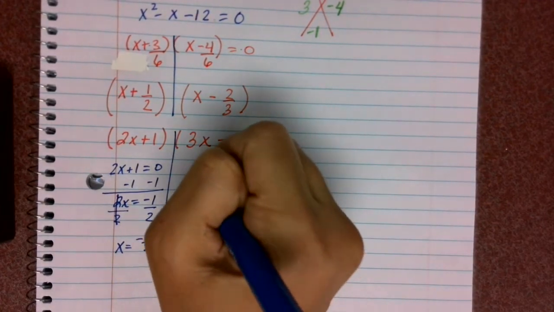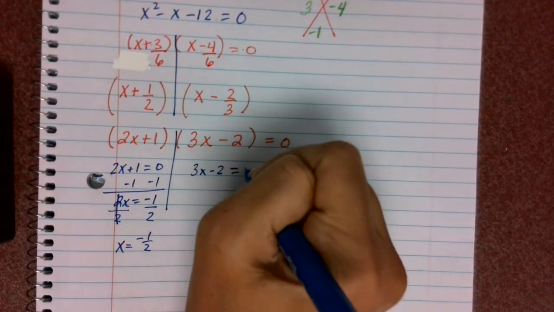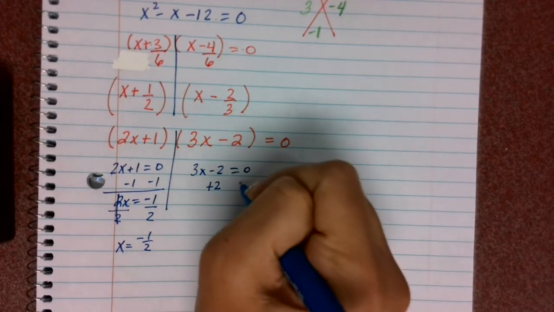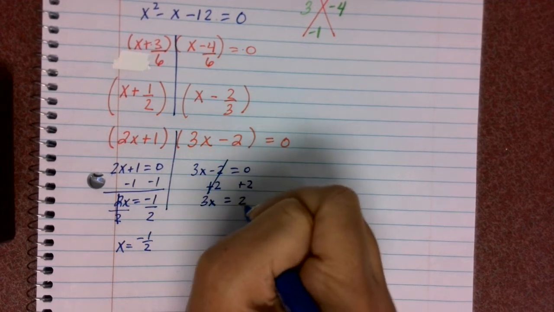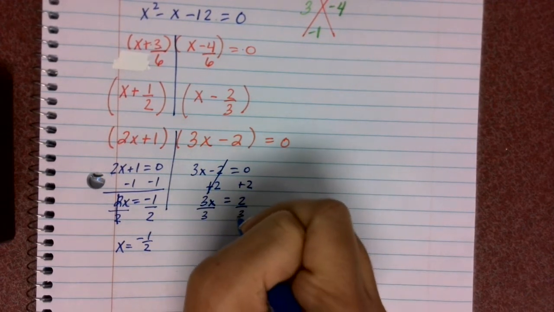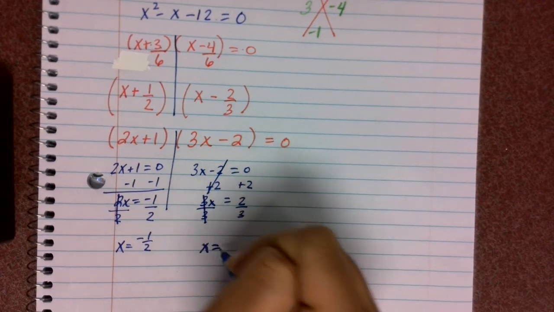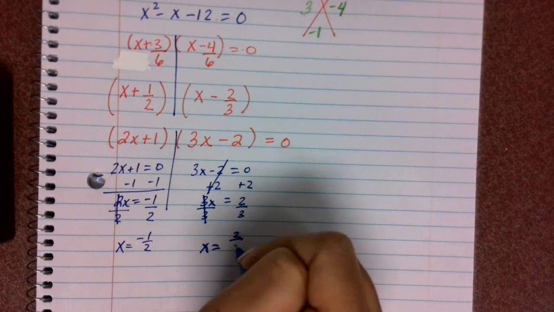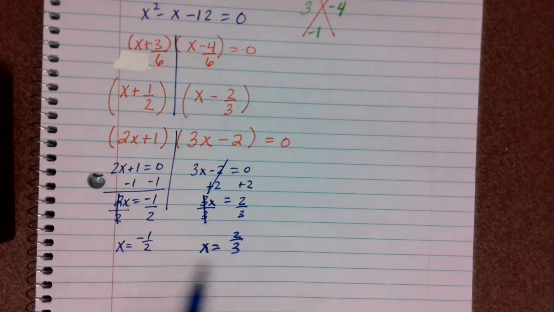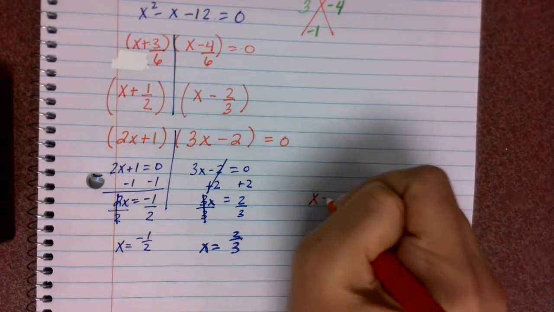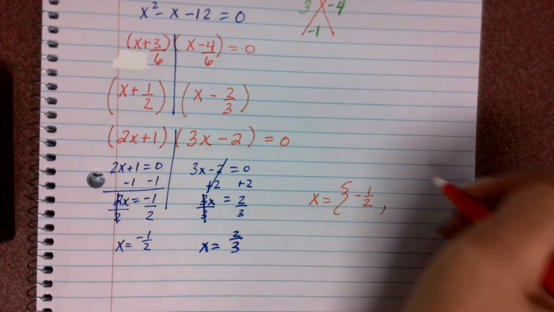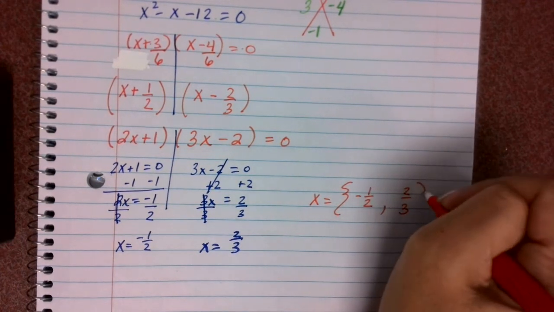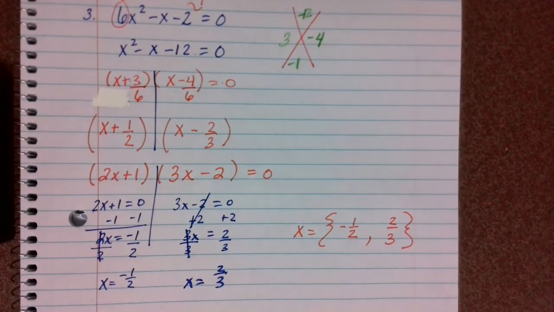Over here, I've got 3x minus 2 equals 0. Add 2, that gives me 3x equals 2. Divide by 3, that gives me x equals 2/3. So these are my solutions. Write them with the curly brackets. X is equal to negative 1/2 and positive 2/3. Those are the two solutions to that quadratic equation.